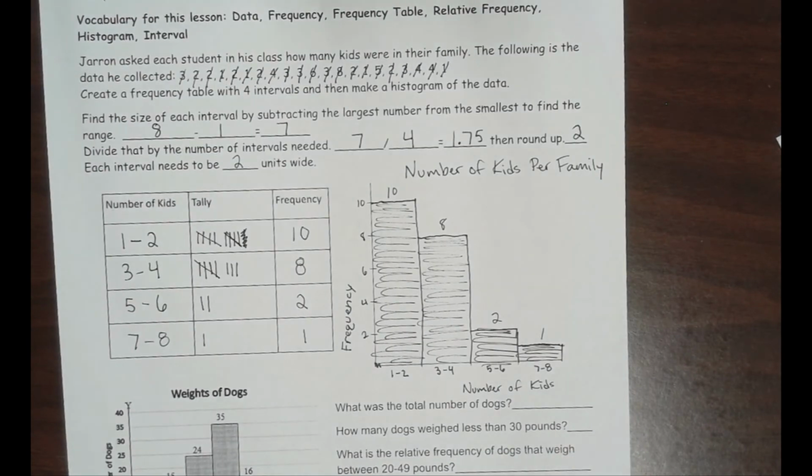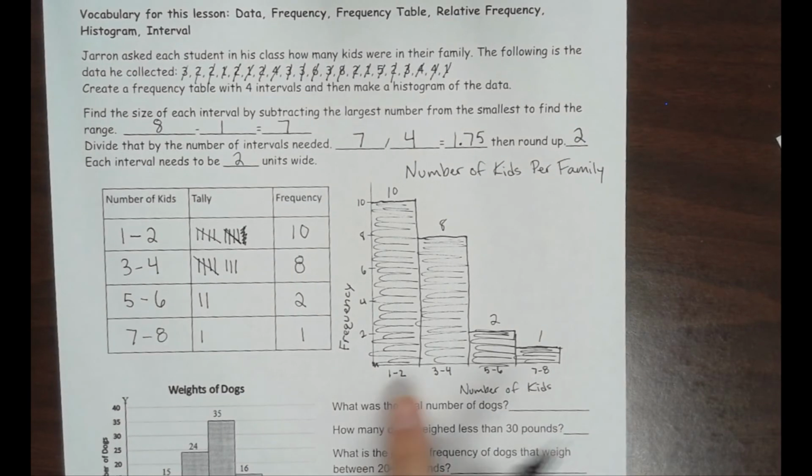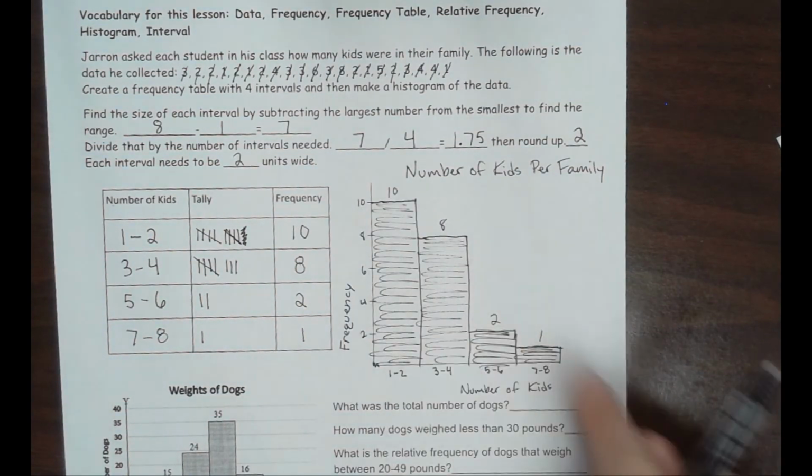Okay, we've made a histogram. Now, I could answer some questions like, most families had between what? Well, we can see that of these, most families had between 1 to 4 kids. 18 of the 21 families had between 1 and 4 kids.